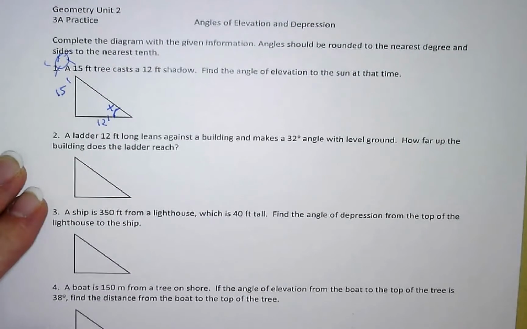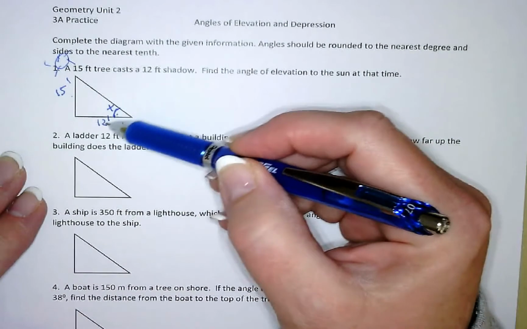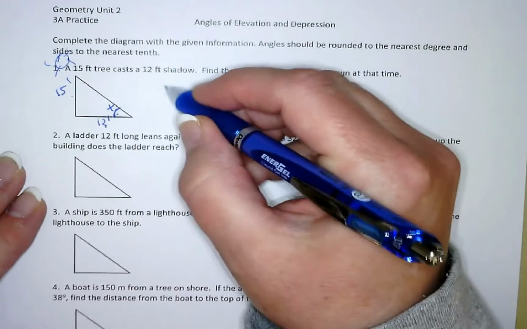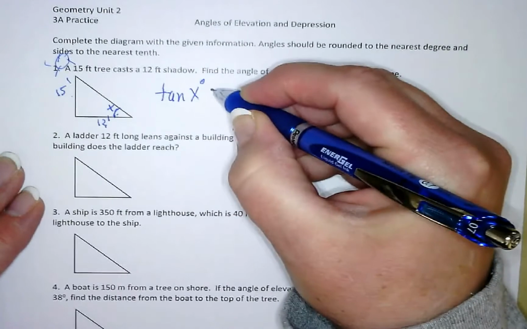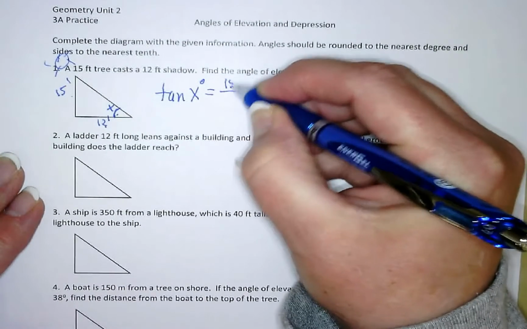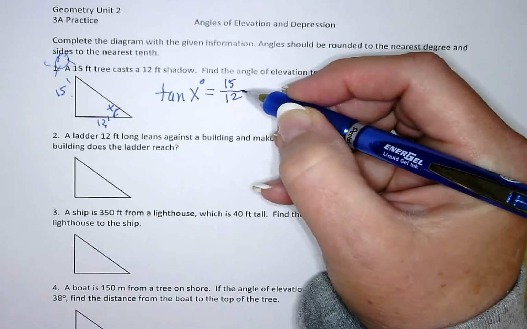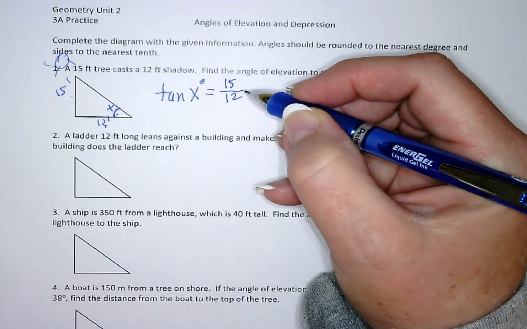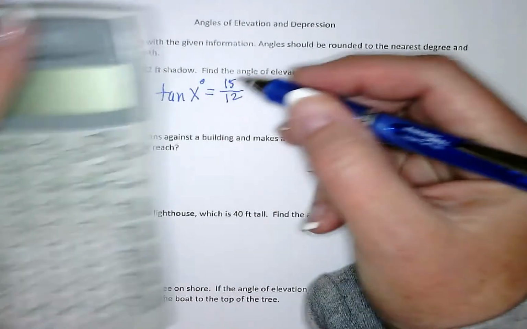So to set up our trig, we use the same ideas. This is the opposite side. This is the adjacent side. So that indicates tangent. So the tangent of some angle, we'll label x in this one, is going to equal the opposite side over the adjacent side. Anytime we want to find an angle, we are going to use our inverse trig button. So this is inverse of tan.